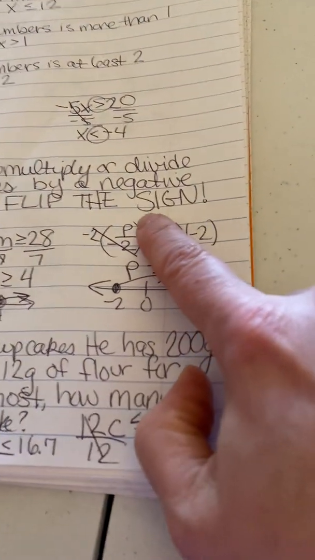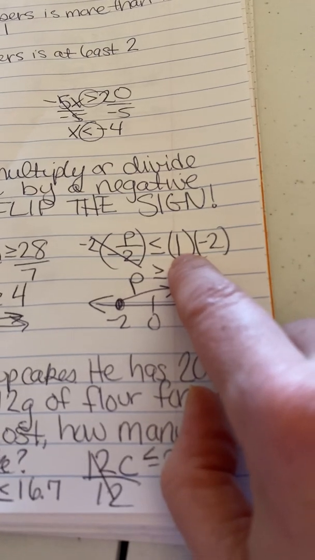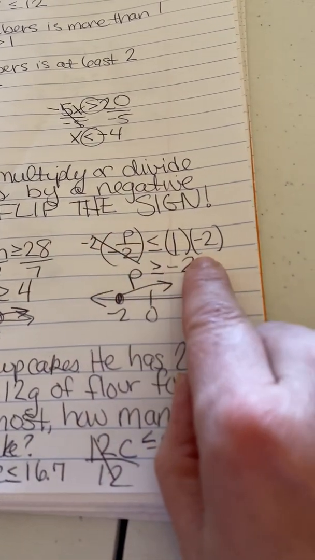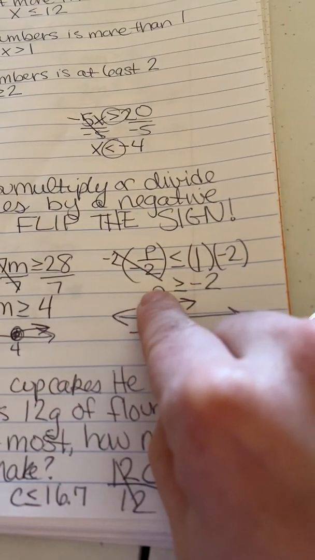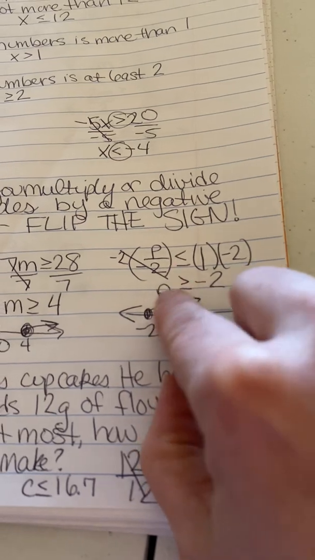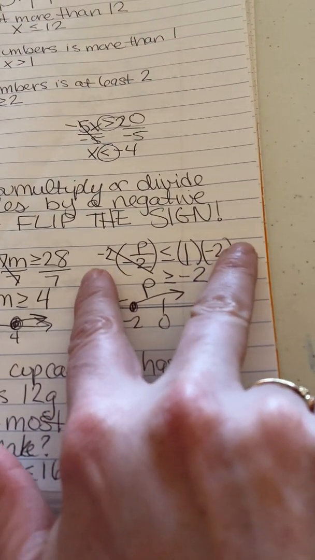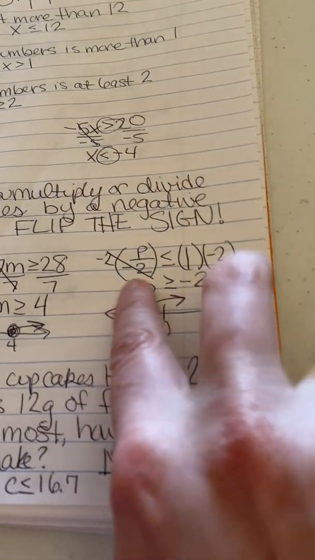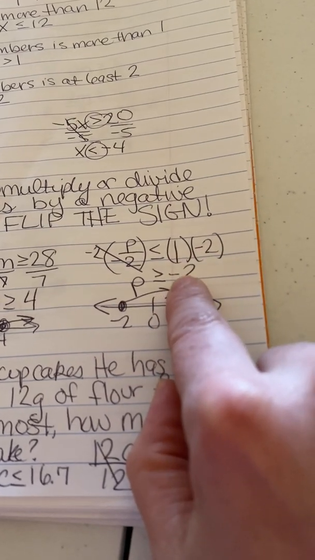Over here, p divided by negative 2 is less than or equal to 1. Well, the opposite of divide is multiply, so I'm going to take both sides times negative 2. That will cancel it out, and I'll be left with p. Notice I'm flipping the sign because what I did to both sides, I multiplied by a negative 2. When you multiply by a negative number, or if you divide by a negative number, that's when you have to flip the sign. 1 times negative 2 is negative 2.